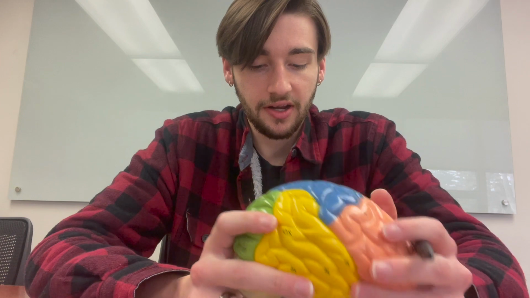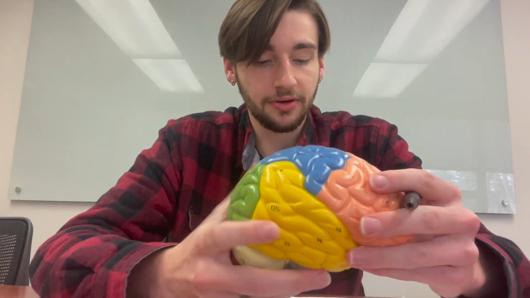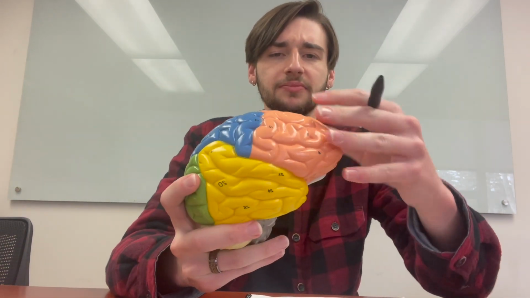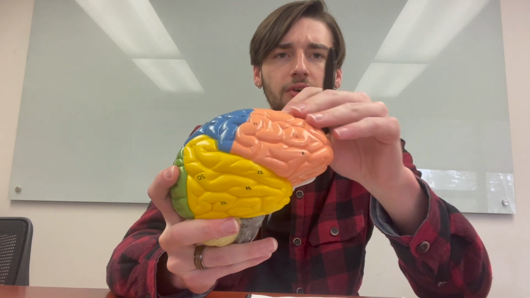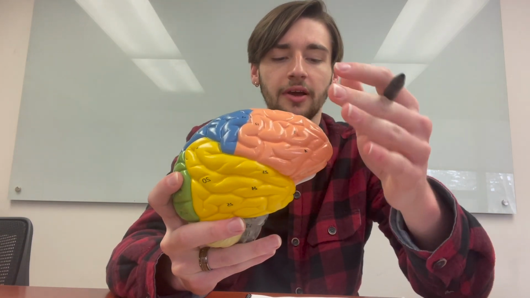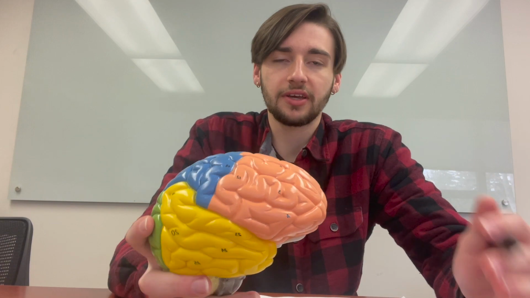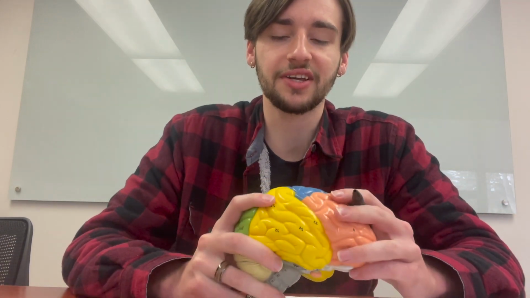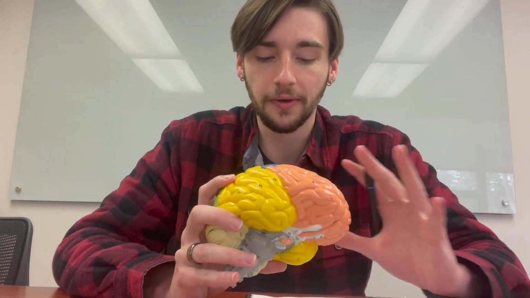All right, next we've got the prefrontal cortex, and the prefrontal cortex is going to be basically just the upper layer of the frontal lobe, just this outer, superficial-most layer. And it's responsible for higher level thinking capabilities and problem solving, those executive functions that I was talking about before. Okay, next, let's move into the temporal lobes.